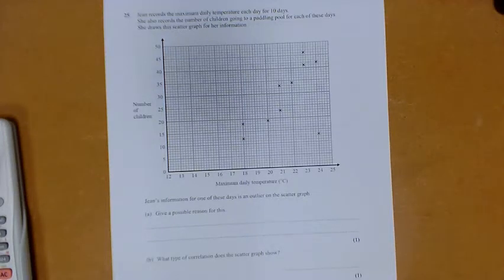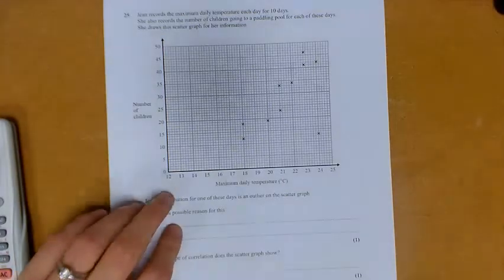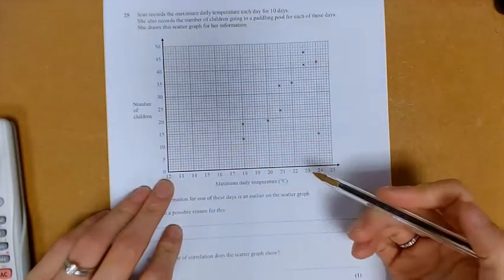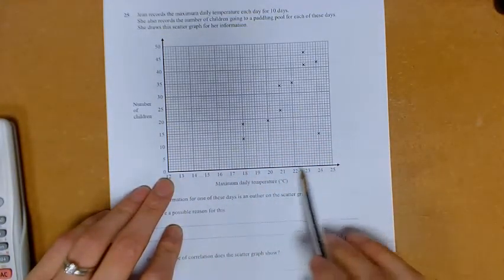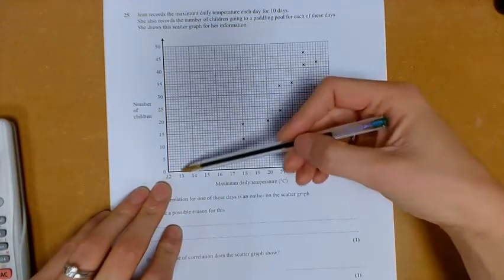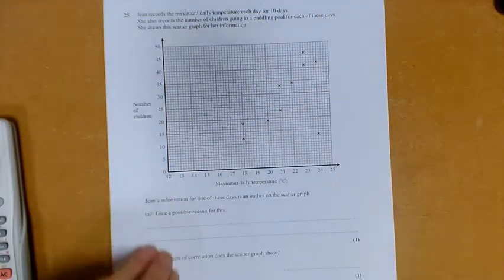Jean records the maximum daily temperature each day for 10 days. She also records the number of children going to the paddling pool for each of these 10 days, and we've got this on a scatter graph. So we've got the maximum daily temperature down here on the x-axis and the number of children in the paddling pool on the y-axis.